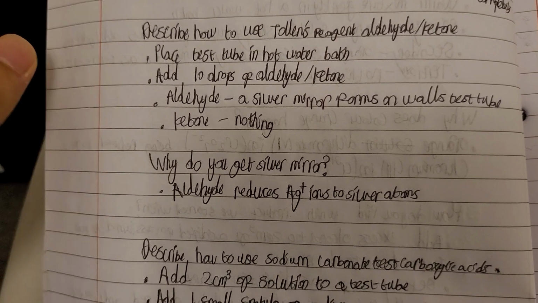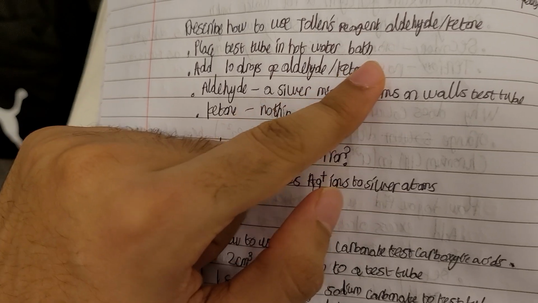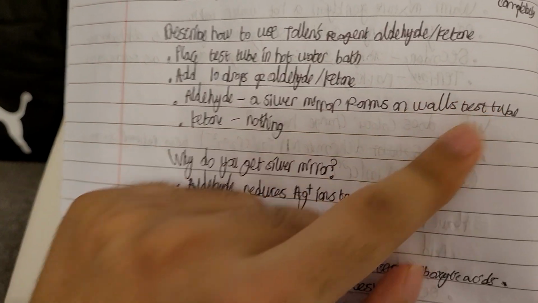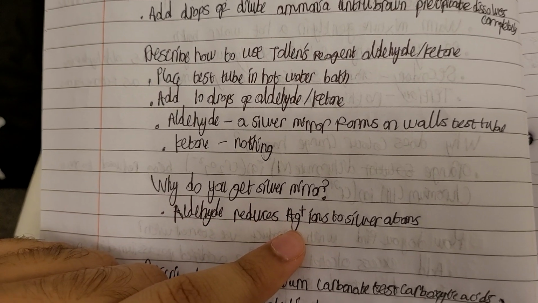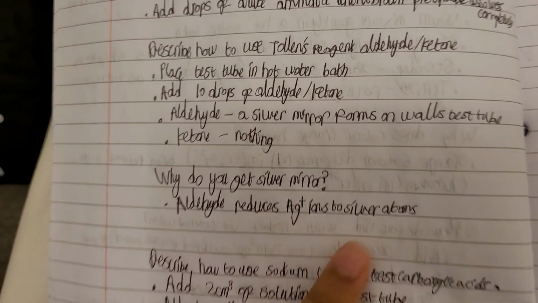So why do you get a silver mirror when you place the test tube in a hot water bath and add 10 drops of aldehyde? A silver mirror forms on the walls of the test tube because the aldehyde reduces the Ag+ ions to silver atoms.